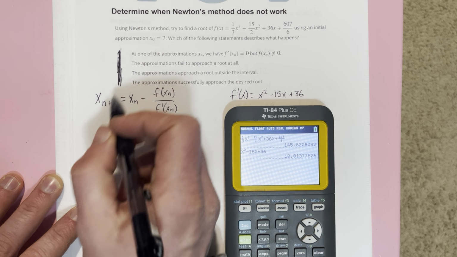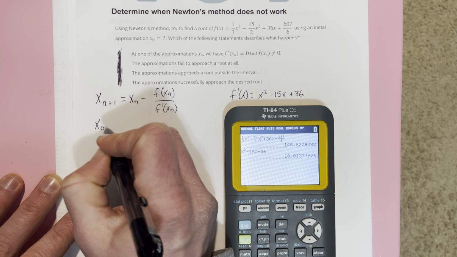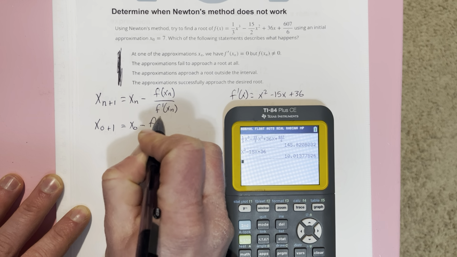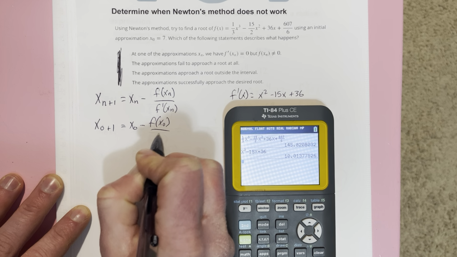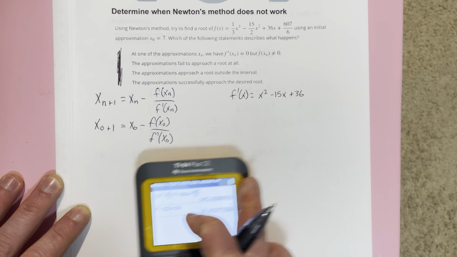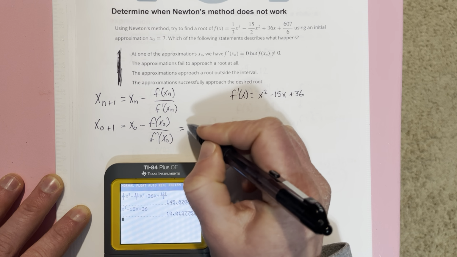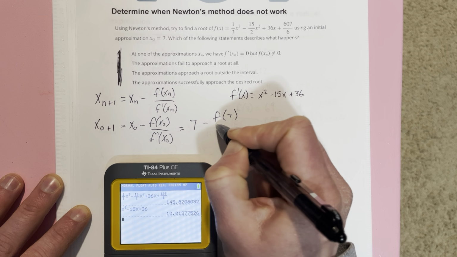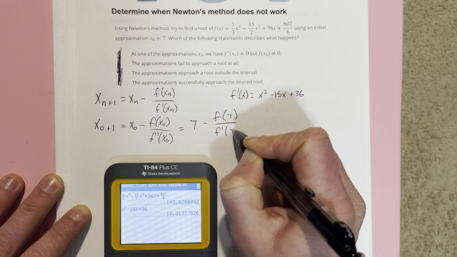And x sub 0 is 7, so we're going to write this as x sub 0 plus 1 is equal to x sub 0 minus f of x sub 0 over f prime of x sub 0. So what we're doing here is plugging in what x sub 0 is. So we have 7 minus f of 7 over f prime of 7.